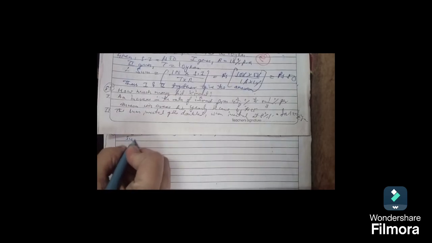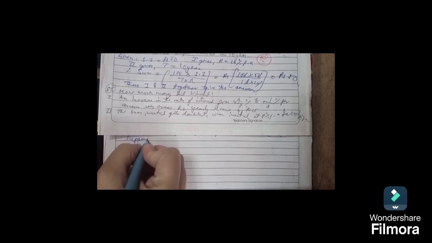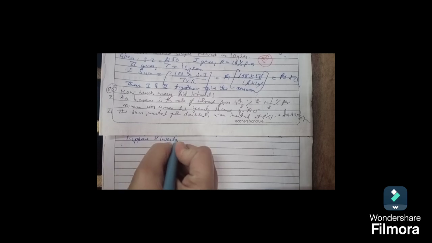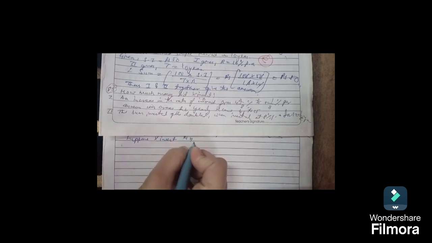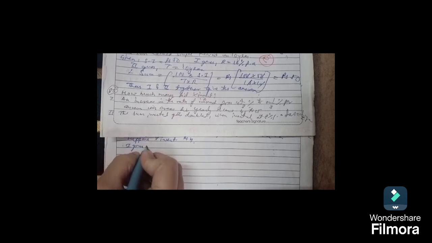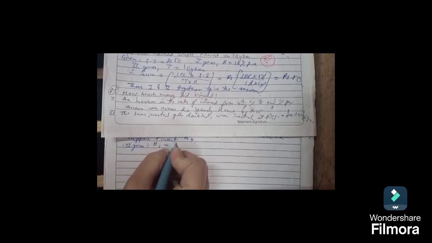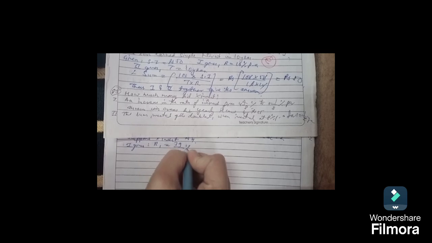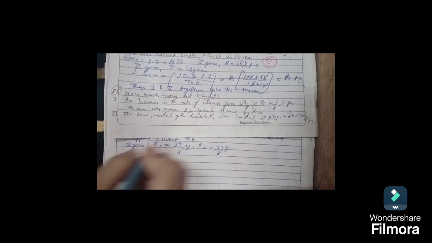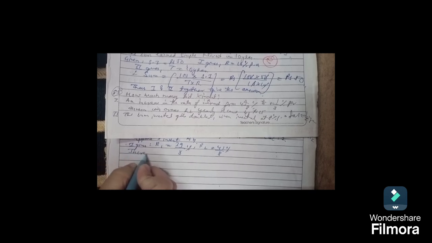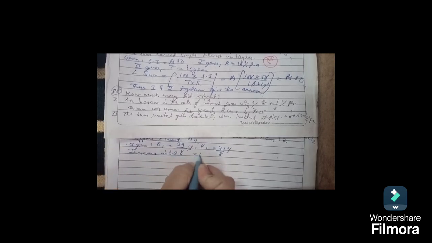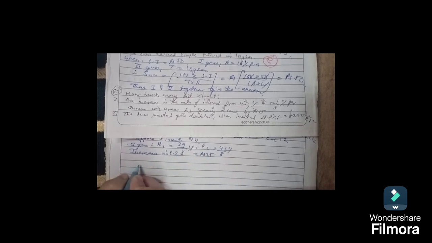So suppose X invests rupees X. First gives R1 equals 39 by 8%, R2 equals 41 by 8%, increase in SI equals rupees 25.